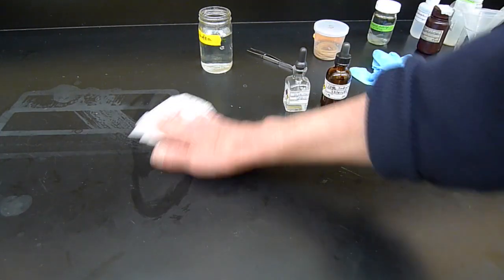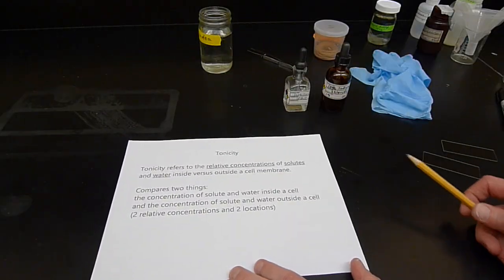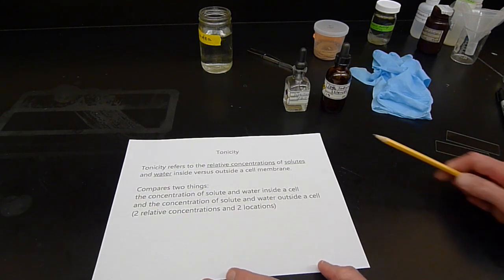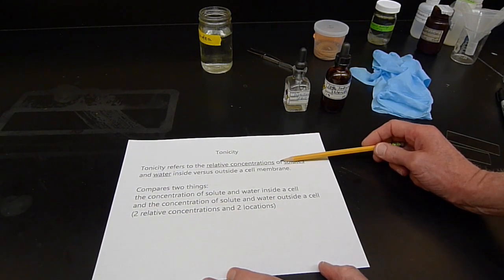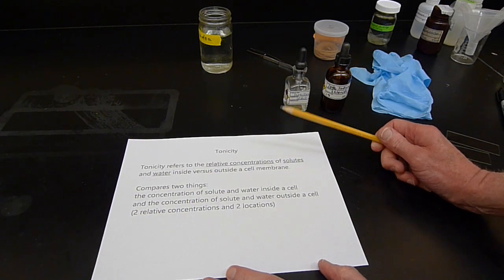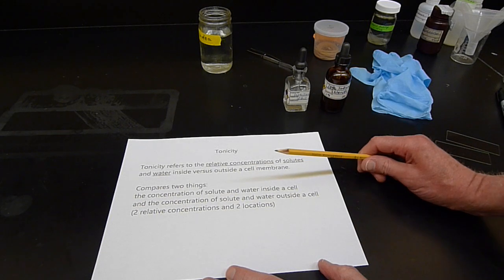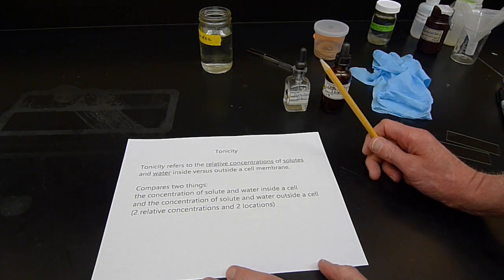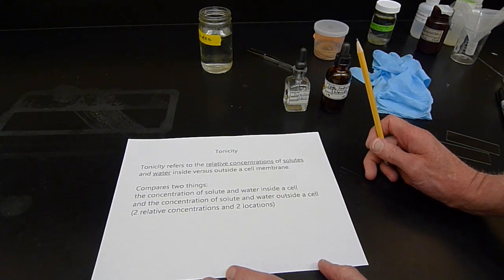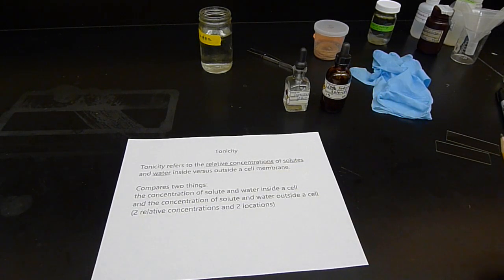The key term here is tonicity. Tonicity refers to relative concentrations of solutes and water, for that matter, on different sides of a cell membrane. So inside a cell, outside of a cell. So it's going to compare two things. It compares the concentration of the solute inside the cell and outside the cell, and really the concentration of water outside a cell and inside a cell. This is another example of osmosis too. Tonicity is a very important concept in medicine. You'll see it quite a bit if you move on from Biology 101.